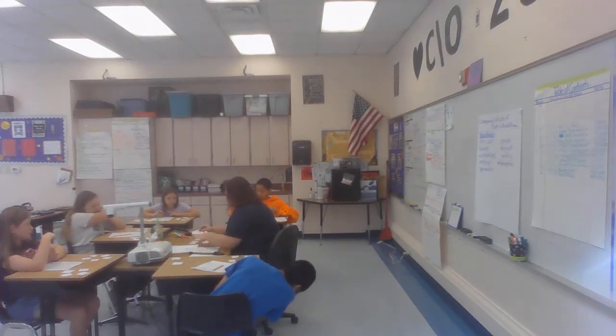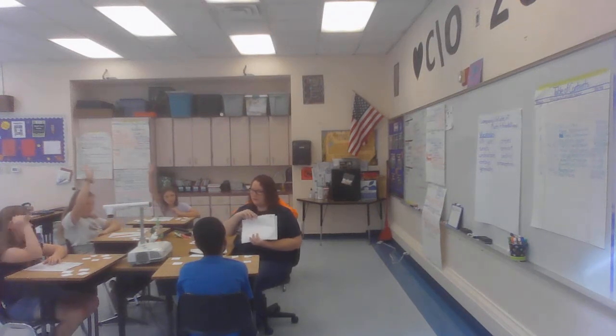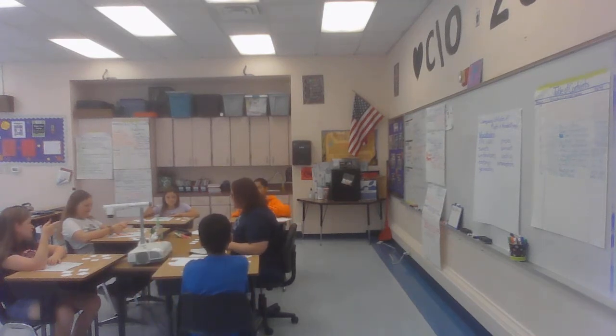I'm going to give you this. Does anybody remember what this paper is called? Graphic organizer. It's a graphic organizer, but it's a special kind of graphic organizer. Do you know what kind? Starts with a V. A Venn diagram. Yeah, that. This is my favorite kind of graphic organizer.